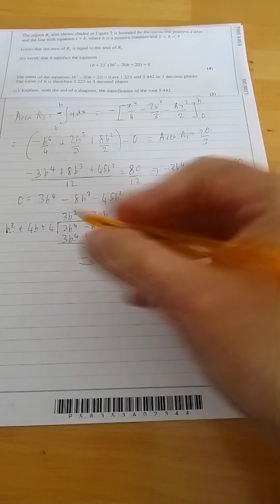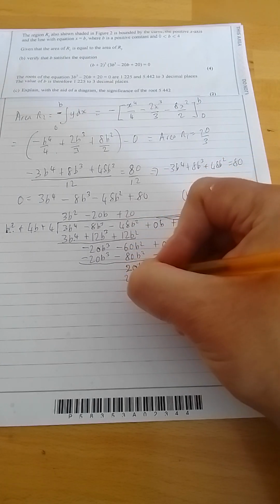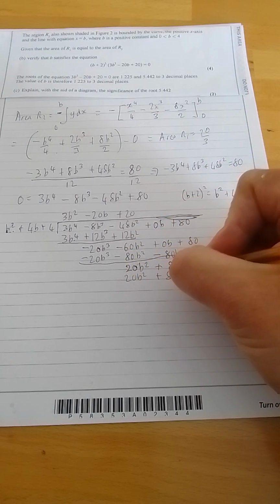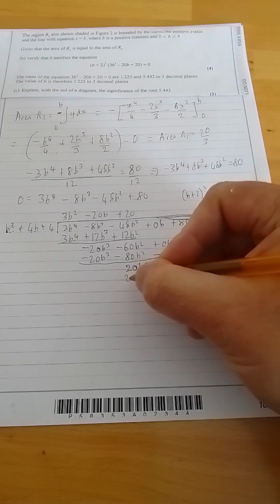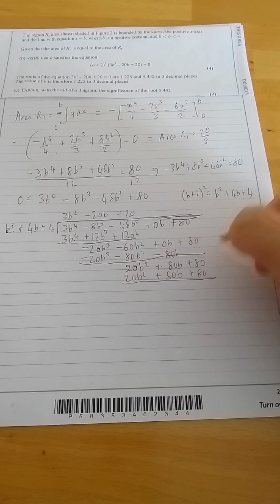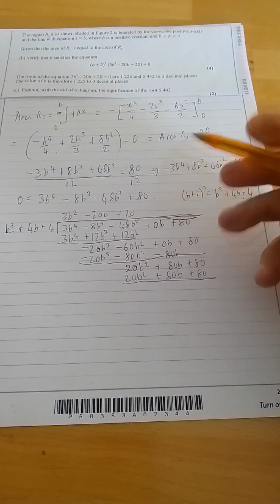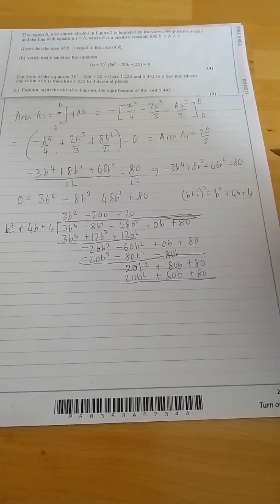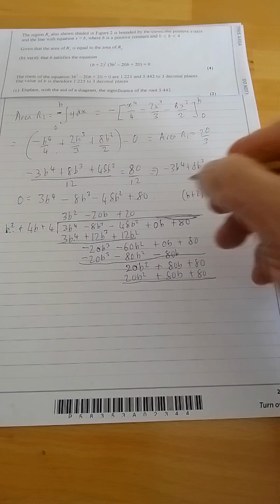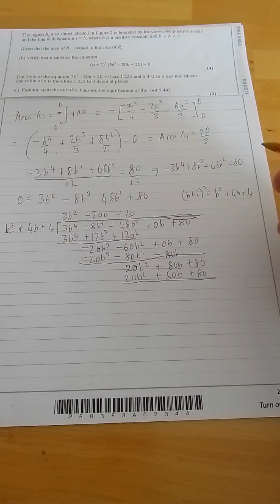So timesing each of these by 20 is going to give 20b squared plus 80b plus 80, and again you can see those two are the same, so there's no remainder. So in other words, this times this makes this, so that's proof of it, yeah? I guess I could maybe write another line, but I think I've shown it.